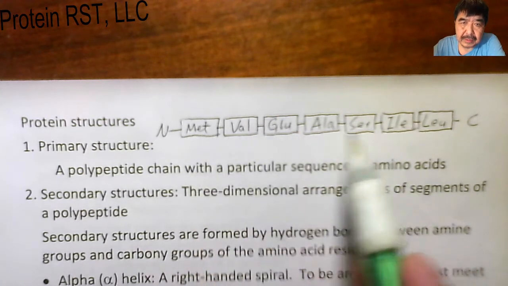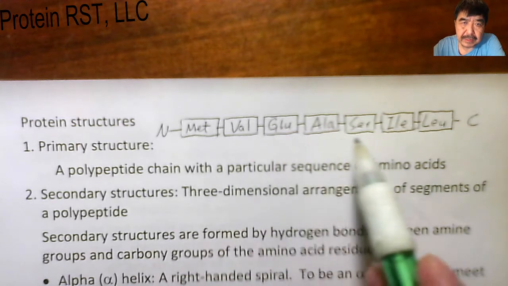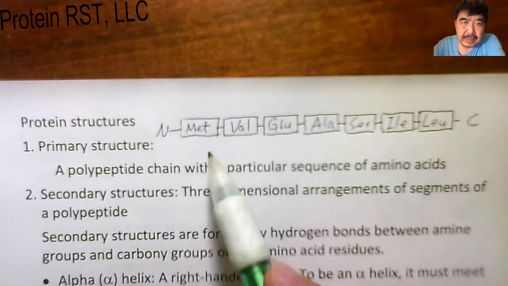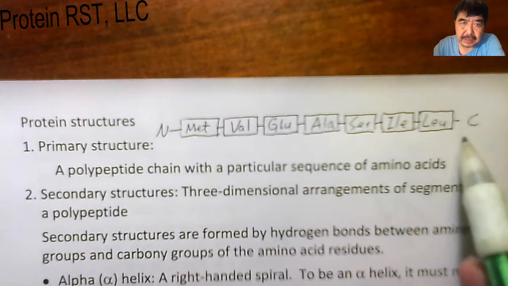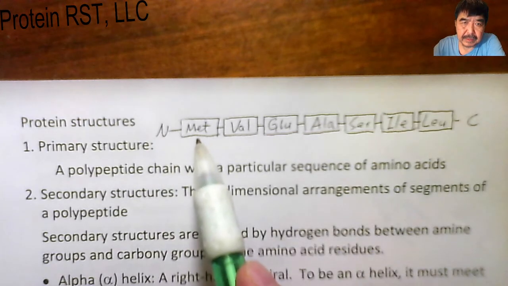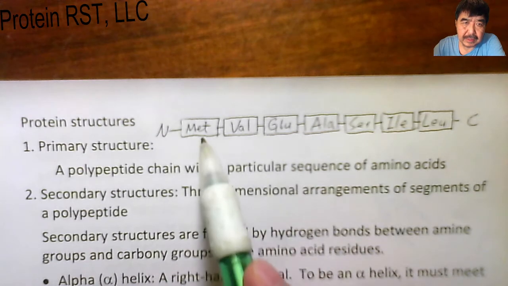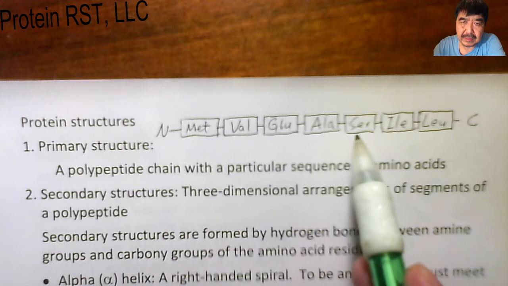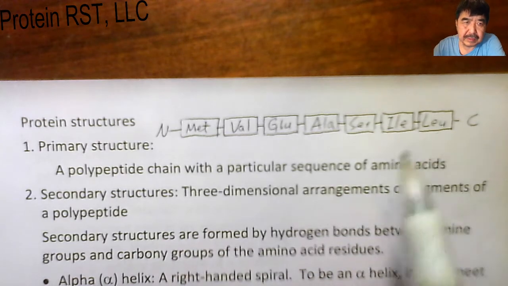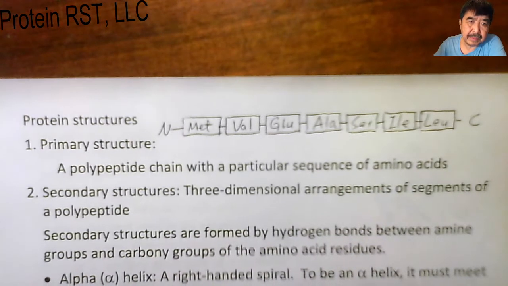It's a chain made of amino acid residues. It's a polymer. On the left is the N-terminus, on the right is the C-terminus. You can see the monomers in the blocks: methionine, valine, glutamic acid, alanine, serine, isoleucine, leucine. This is the primary structure.